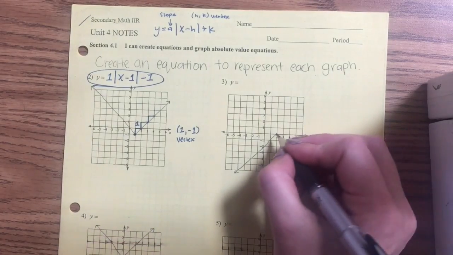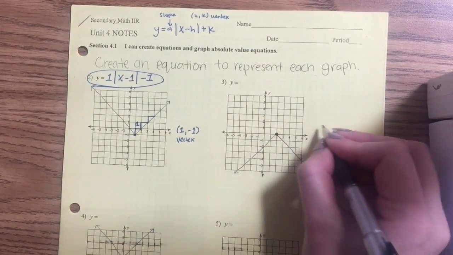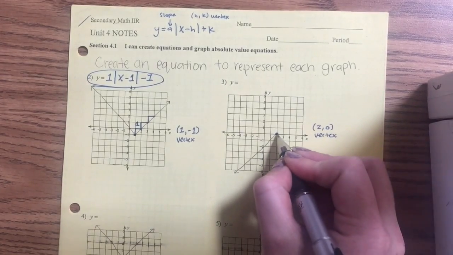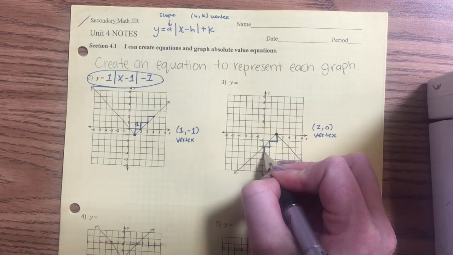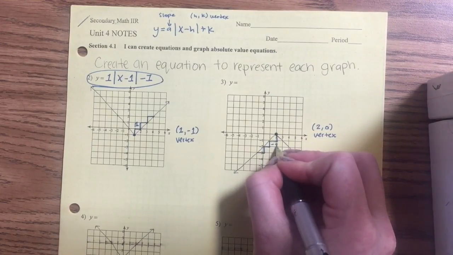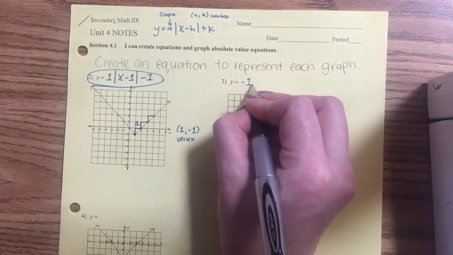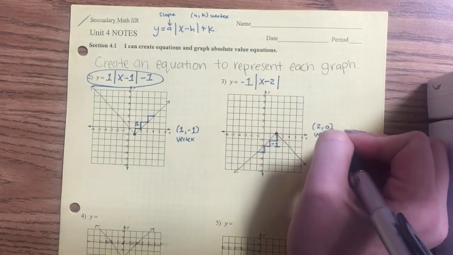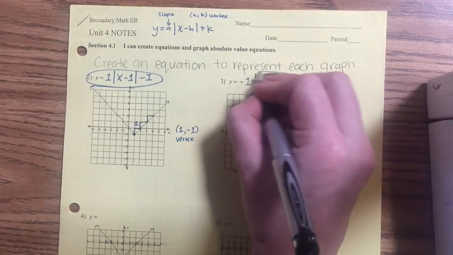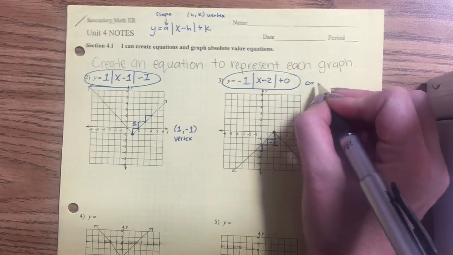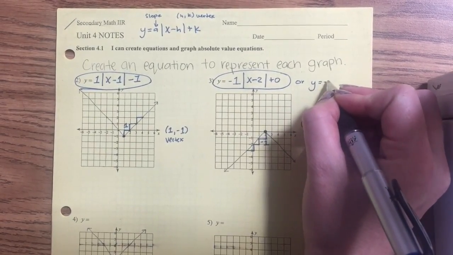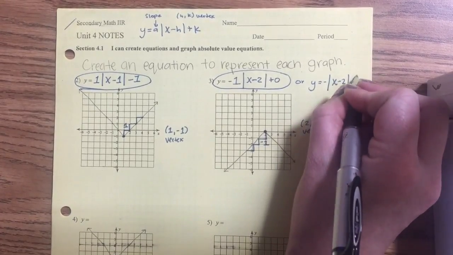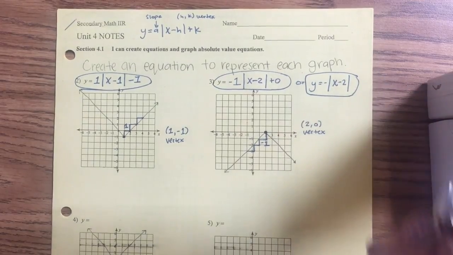Example 3. I look at my vertex, it's over 2, 0. And my slope goes down 1 over 1, so it's a negative 1 in front. I do x minus 2 and a plus 0 on the outside. If you want to, you could also write it as negative absolute value of x minus 2 with nothing on the outside.